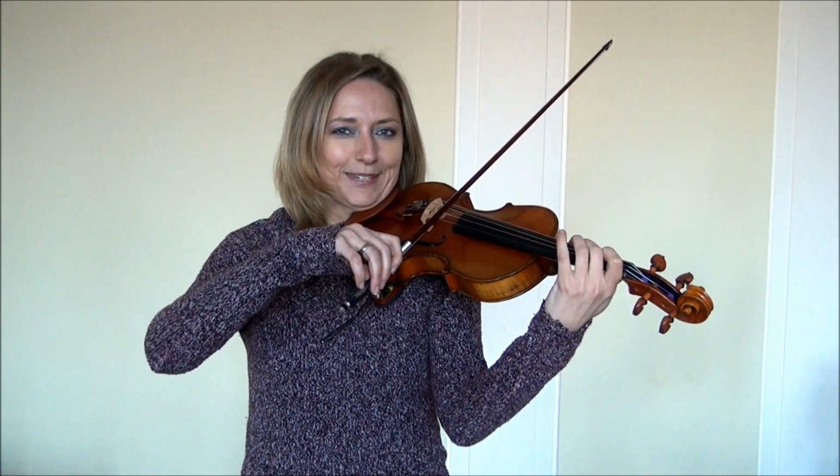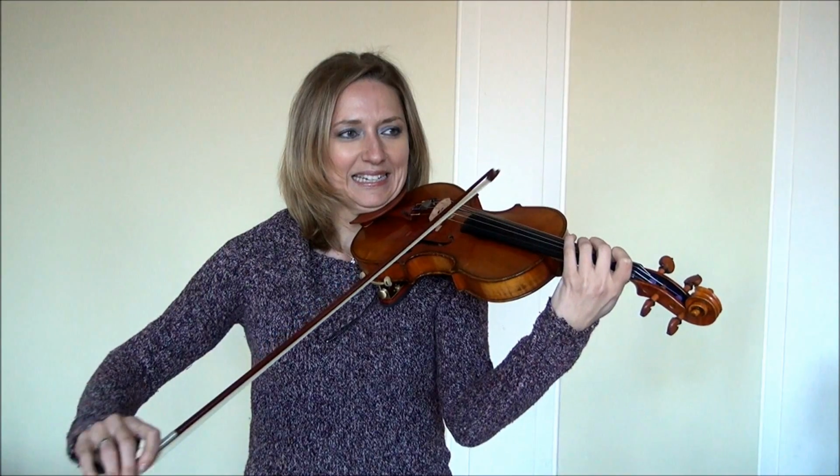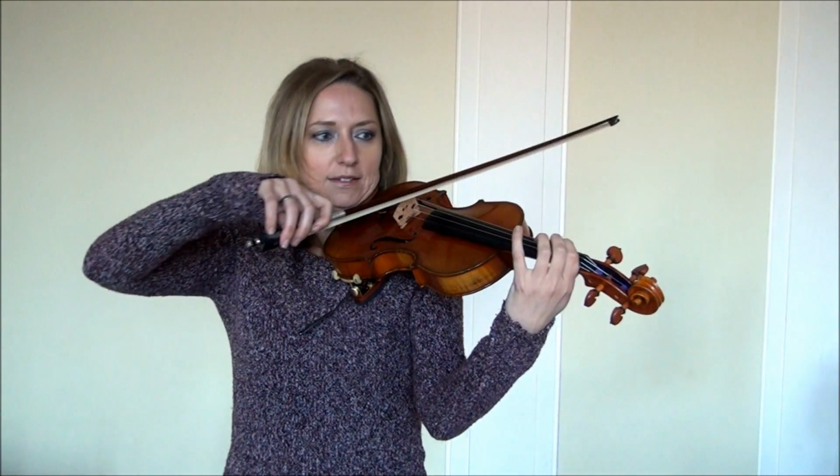Now you continue on, open D, E, F sharp, G. And here's the second half step in the G major scale, and that occurs between F sharp and G. So your 2 and 3 are going to touch on the D string. So I'll do the whole lower octave again.